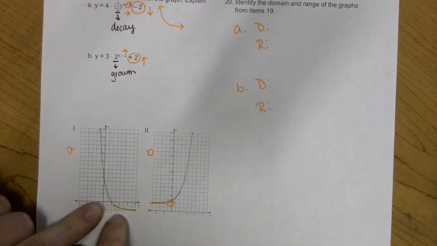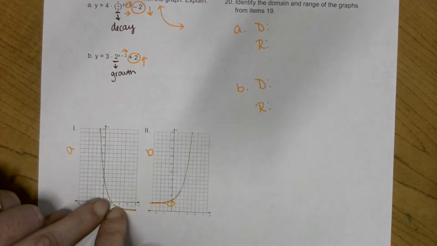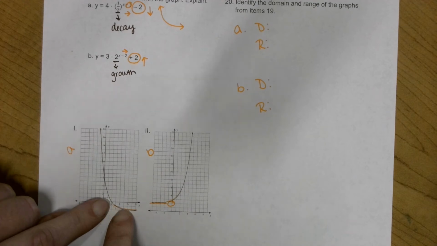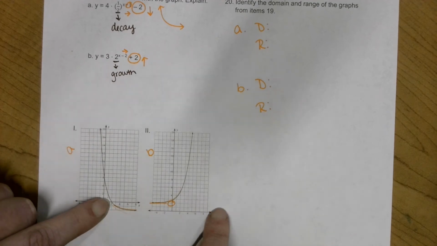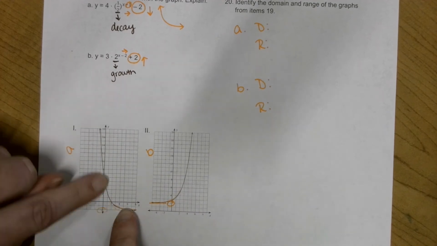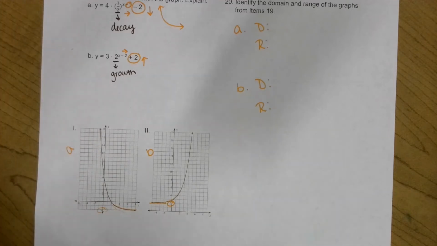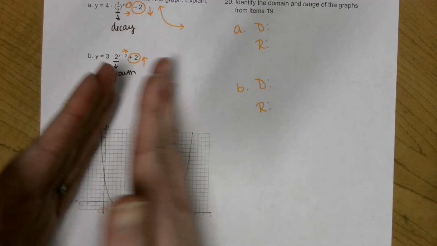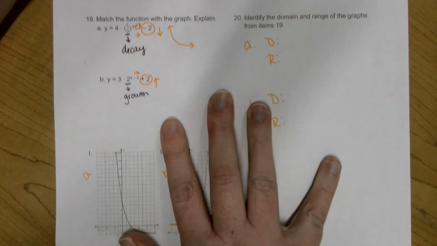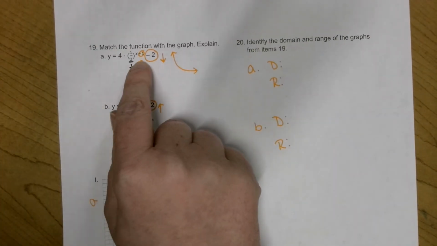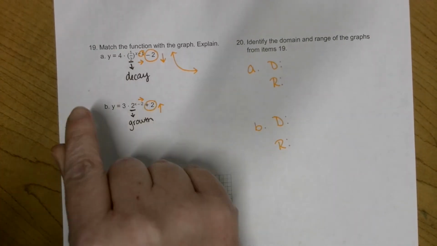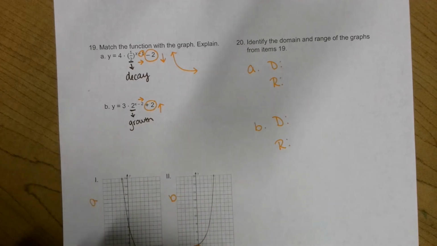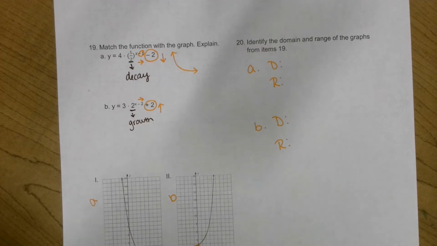So if I look at A, if I were to zoom out, I should still touch every single value to the right, and this function should touch every single value to the left. There's not an x value that can't be put in this function. Every x value I plug in should give me a y value.